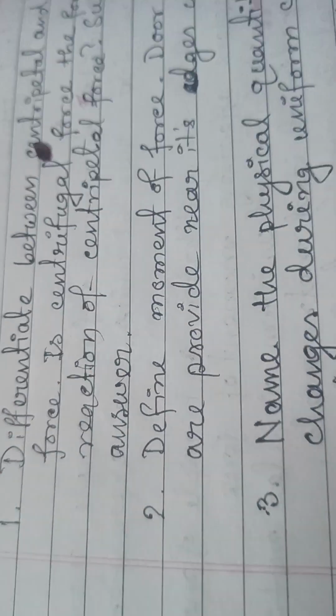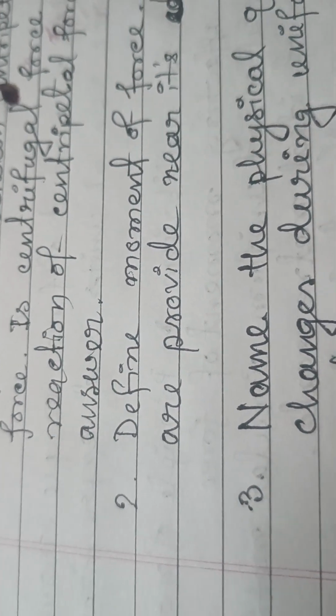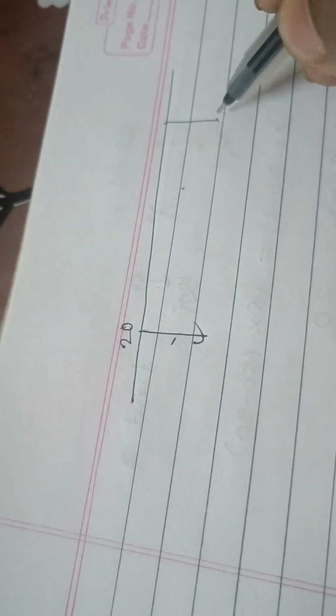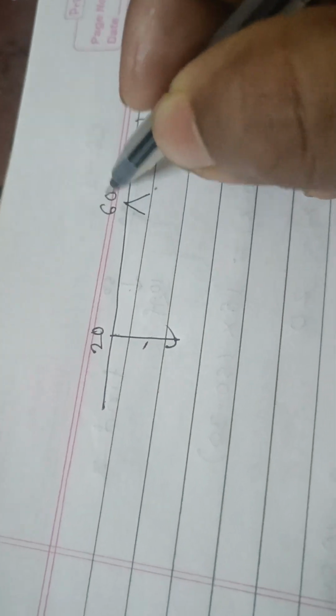I am going for the next. So what is that numerical? In both cases that we found earlier, the weight of the scale is not needed to calculate. But here, we have to calculate the weight of the scale. Now you can see one is there at 20, then one is there at 80, and it is claimed that it is balanced at 60.